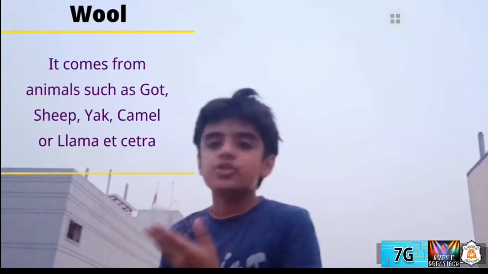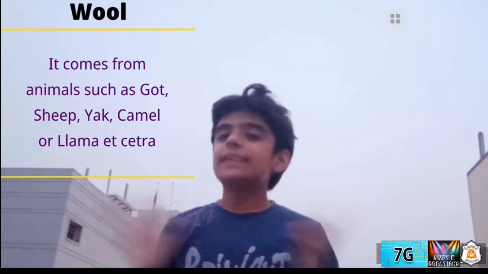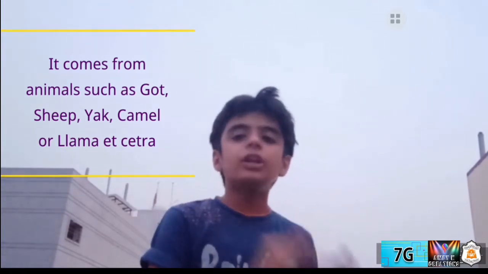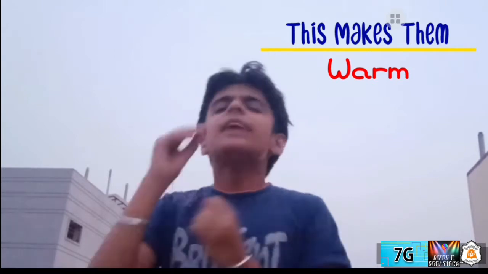The wool comes from the animals like sheep, goat, yak, camel, llama, etc. These wool-yielding animals have a thick layer of hair on their body. The hair makes them warm in the cold winter season. Spaces between the wool fibers trap air, since air is a poor conductor of heat. So, the air trapped in hair shields the body from cold and keeps them warm in winter.